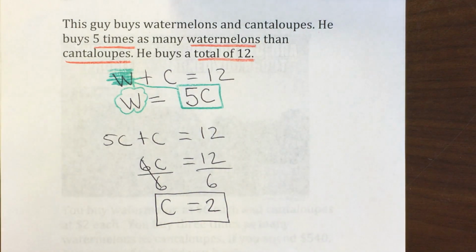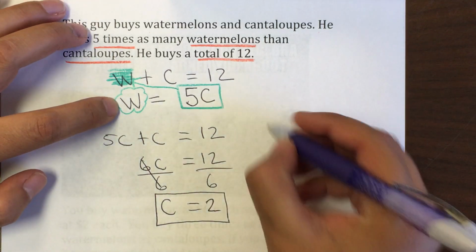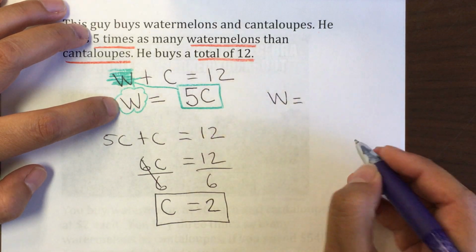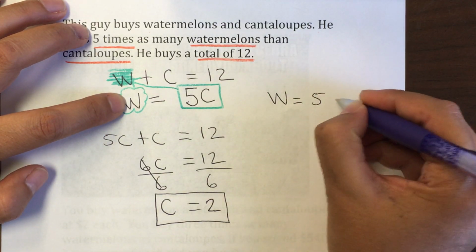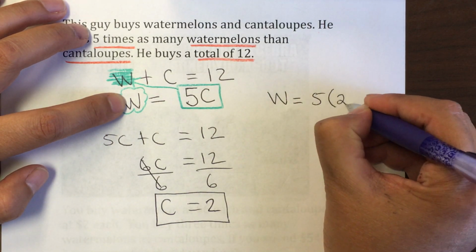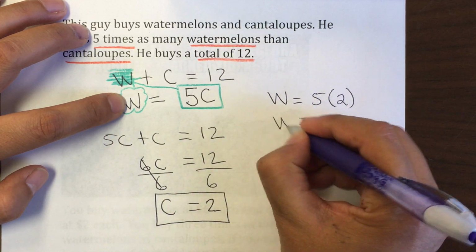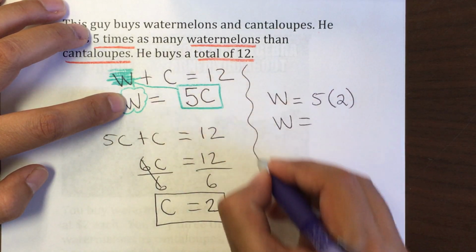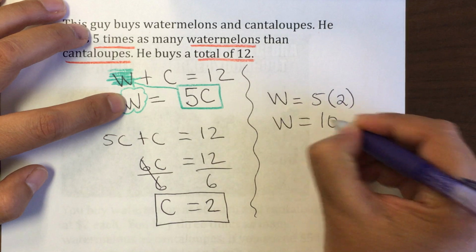Okay, so how many cantaloupes does the guy get? 2 cantaloupes. How many watermelons does he get? 5 times the number of cantaloupes. So the watermelons that he gets is equals to 10.